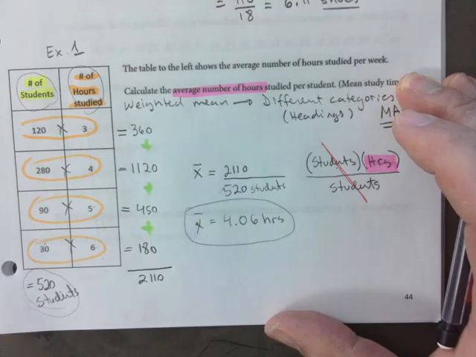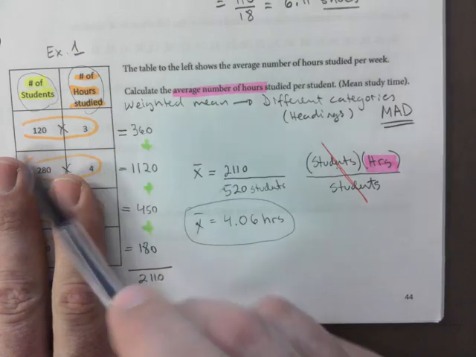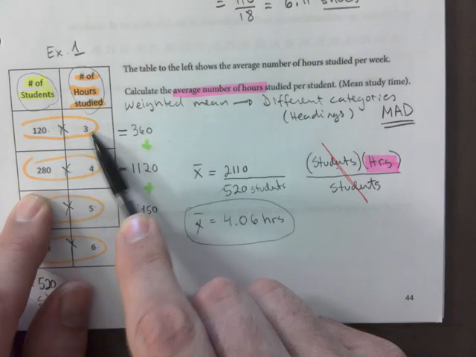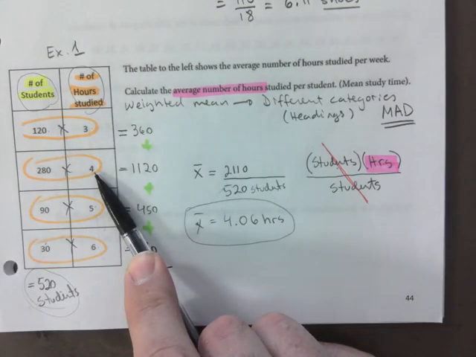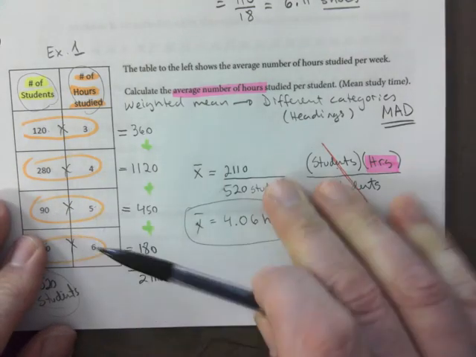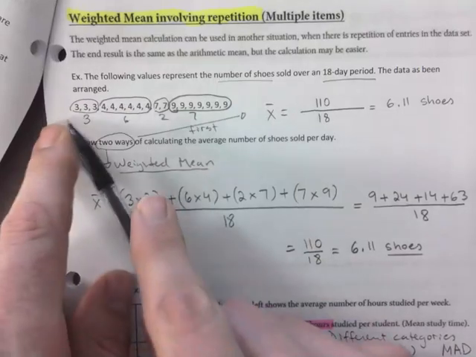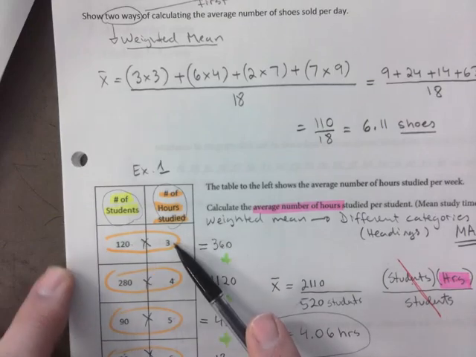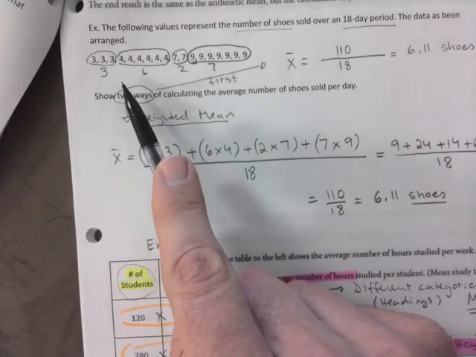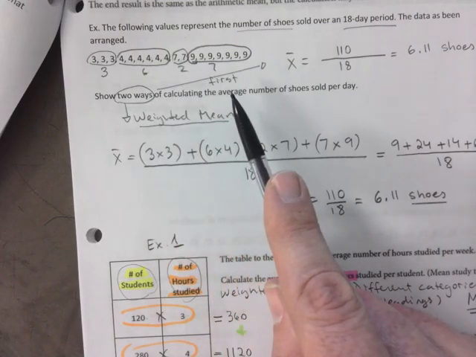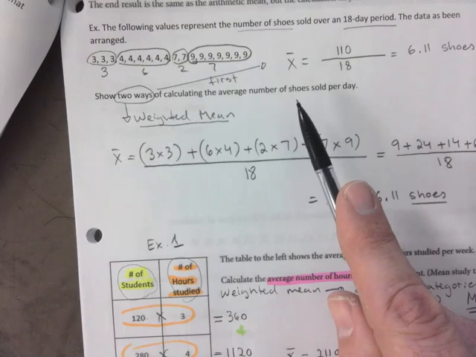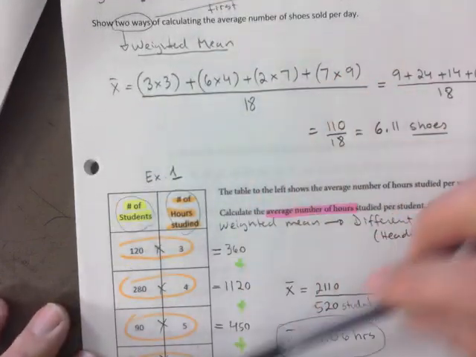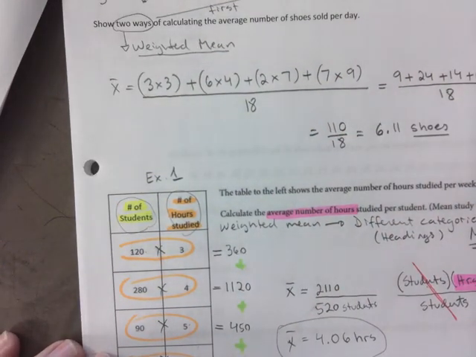What else? Okay, I just want you to understand, what is this table saying? 120 students responded with 3 hours that they studied. 280 students responded saying they study 4 hours, and so forth. So can you imagine me making a list like this with each individual response? So like 120 3s. Can you imagine adding up 120 3s? Plus 3, plus 3, plus 3, plus 3. And how do you know if you didn't miss one, right? So it's not practical. That's why you want to use weighted mean. This is the format, okay?